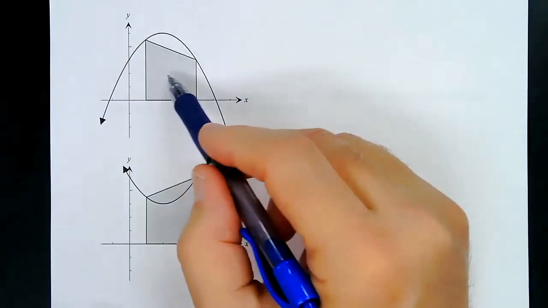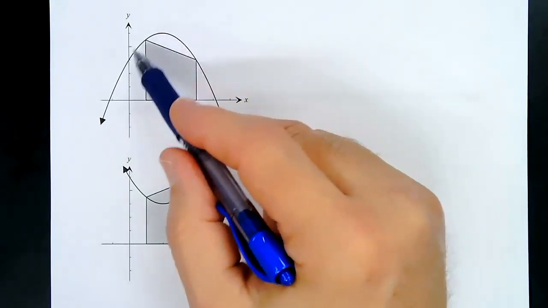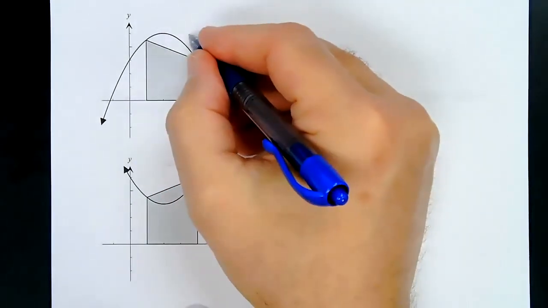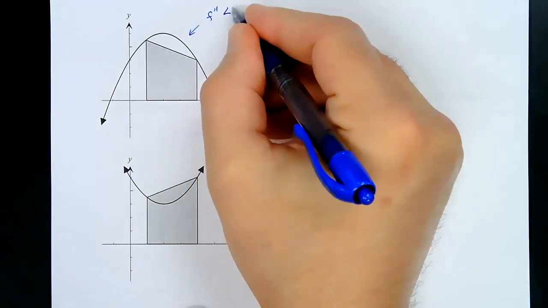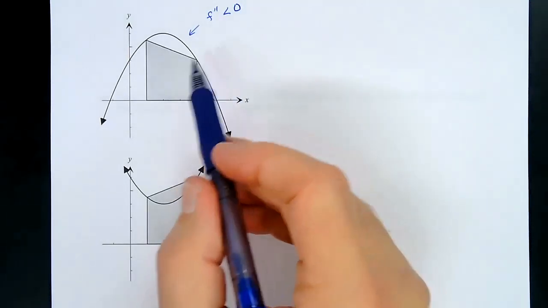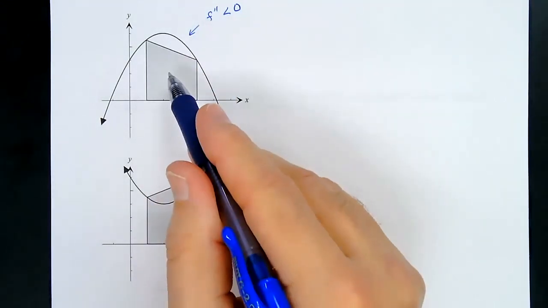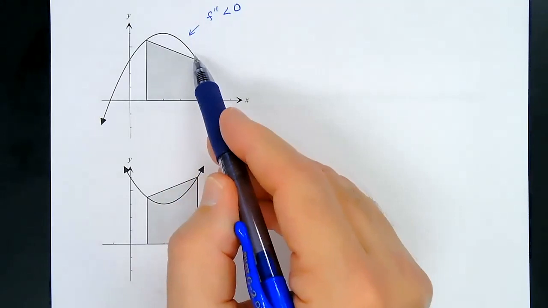If we're using trapezoids and the function we're integrating is concave down, like this one is, that would mean f double prime is less than 0, right? That would mean it's concave down. If you know the second derivative is always going to be negative and you're using a trapezoid, then this is going to have to be an underestimate, because look at all this gap in here, right? We're not picking up this.